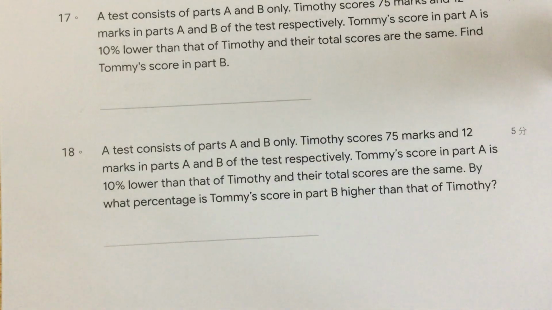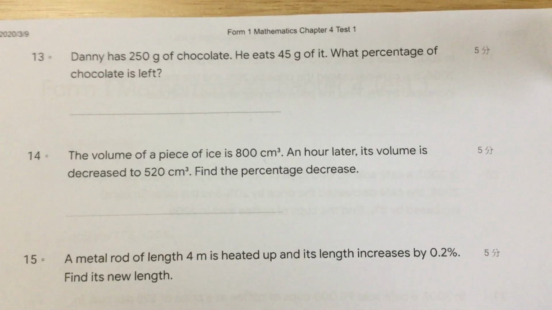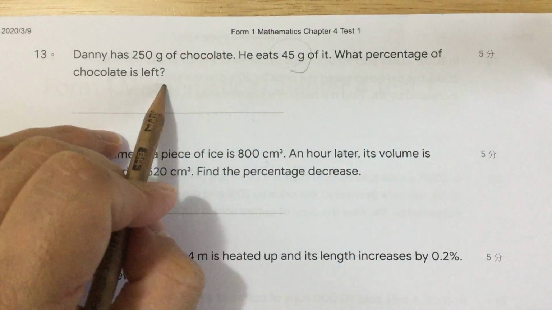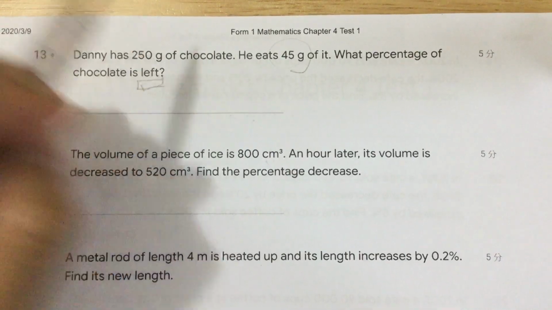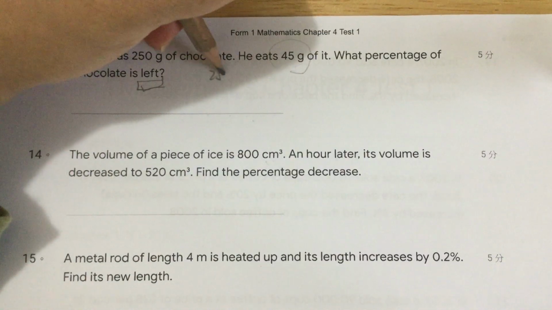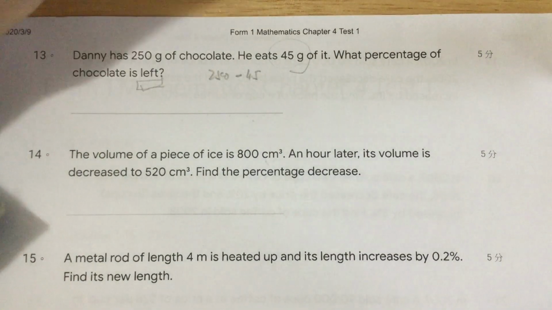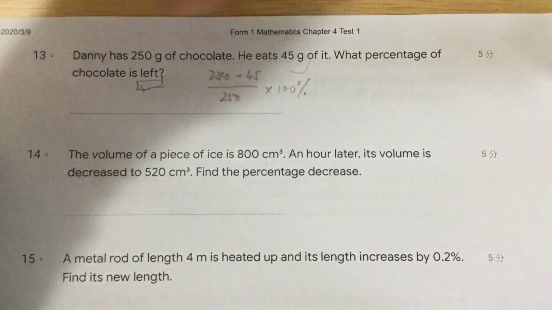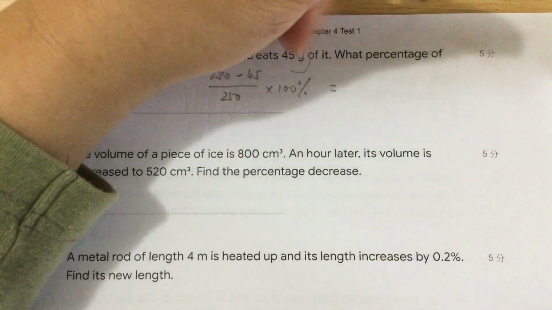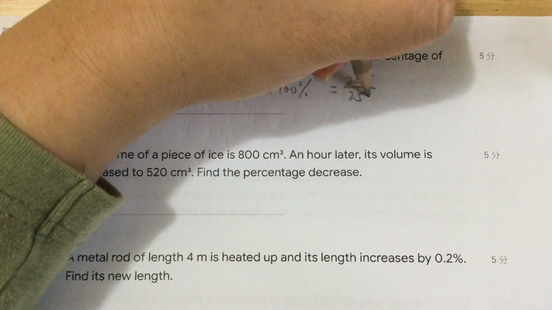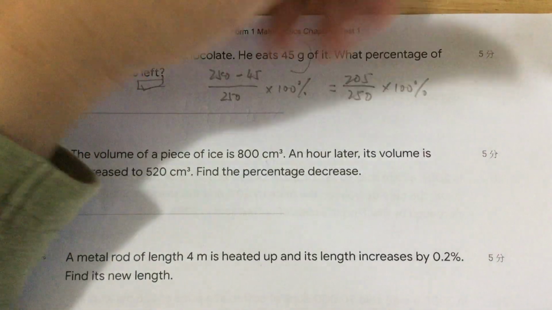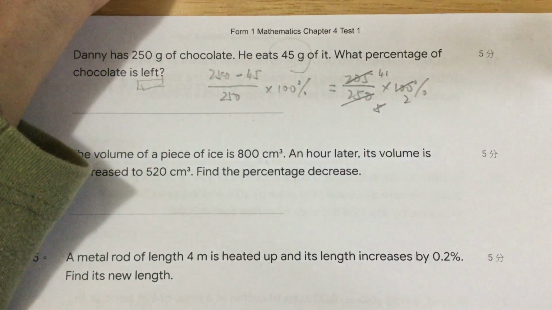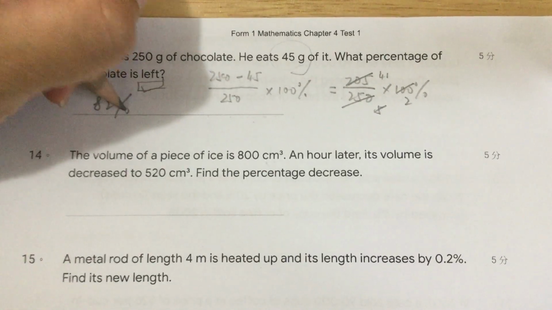Now next we're going to question 13. Danny has 250 grams. He eats 45 grams of it. And what is left? So you are going to find that what is left is 250 grams minus 45. For the percentage, we must divide by the total, so this is over 250 times 100%. So this is 205 over 250 times 100%, so that you can do the cancellations. This is 5, this is 2, this is 41 with 5. So the answer for this one is 82% immediately.